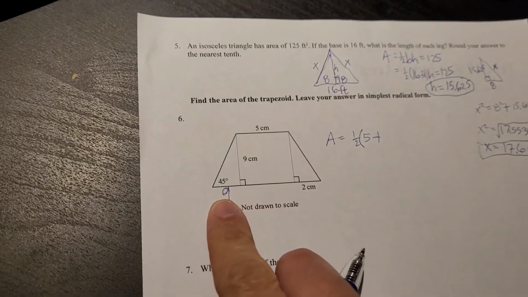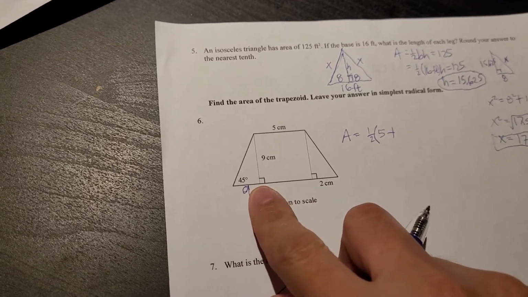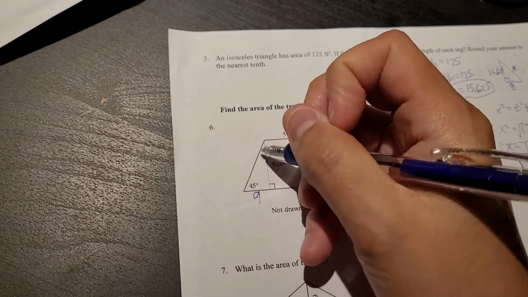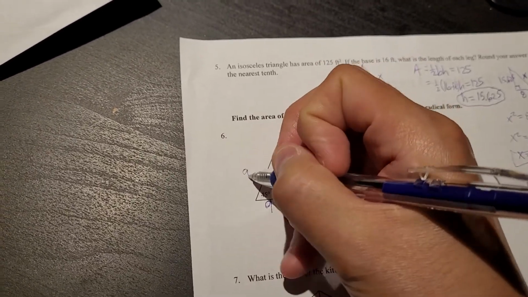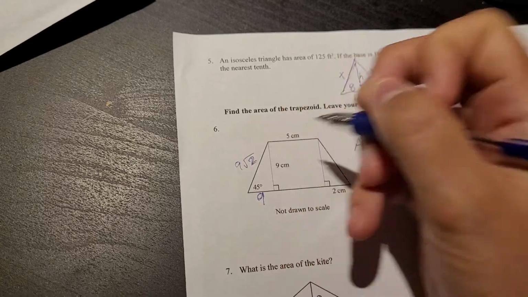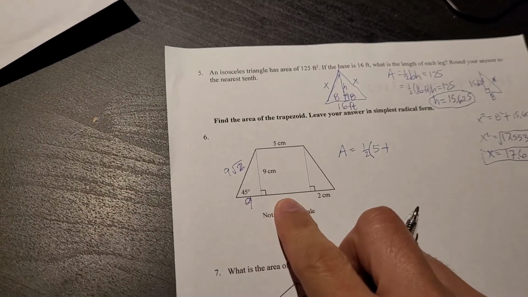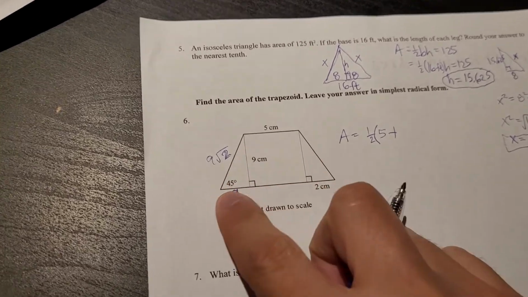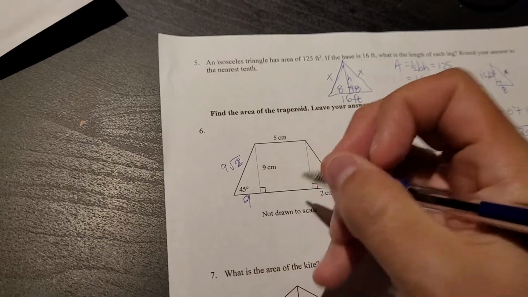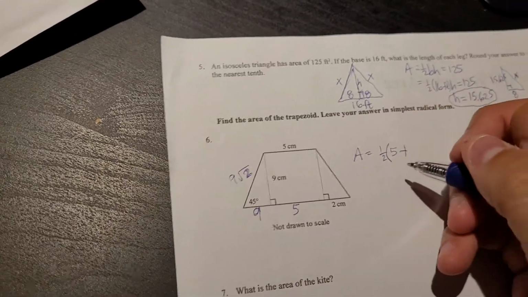If you said that that was 2, and then this is 5 and that's 2, that is incorrect. This has to be 9. If I really wanted to, I could find this length here, because this would have to be 9 times the square root of 2, but this is not important here. I needed to find this over here because I need to find what this entire base was. This is base 1, is 5. This whole base right here is going to be 9 plus 5 plus 2, which is going to be 16.